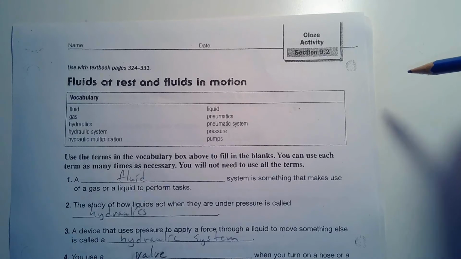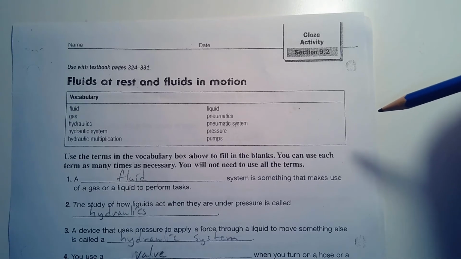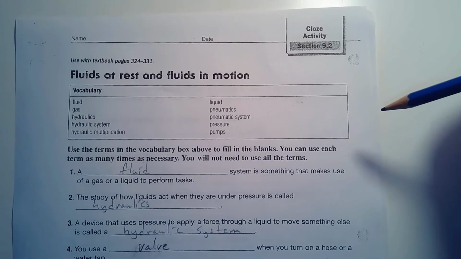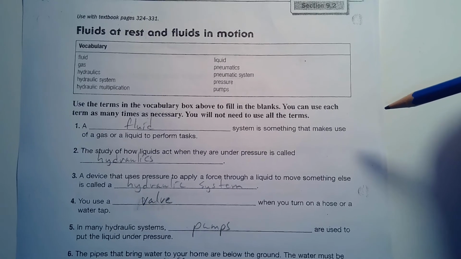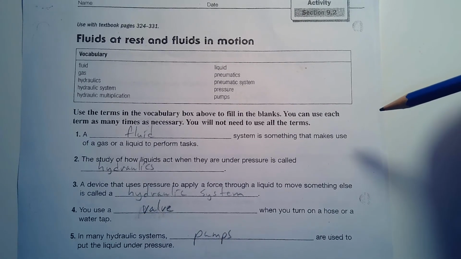So when we talk about the movement of water, mostly it's water when we talk about liquids, we're talking about hydraulics. And a system that accommodates that is called a hydraulic system. So an example of a hydraulic system would be like in a car garage.